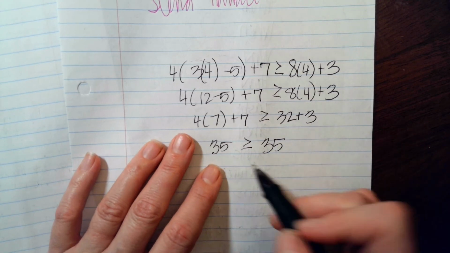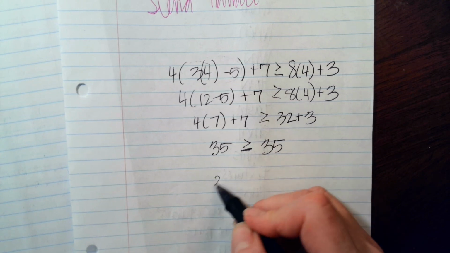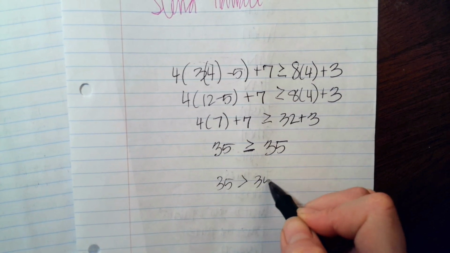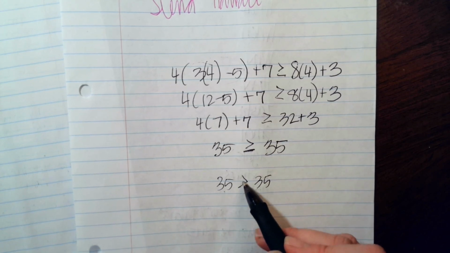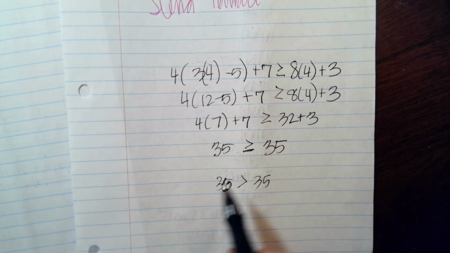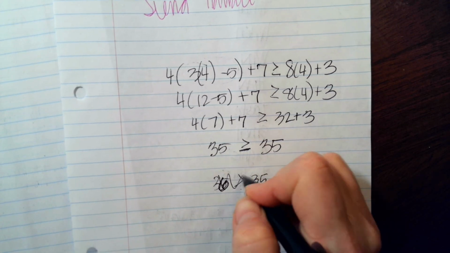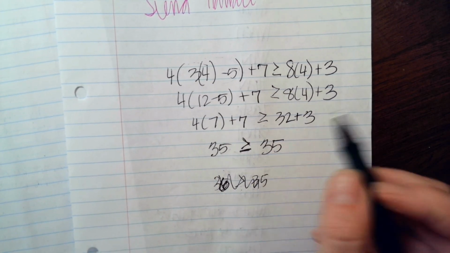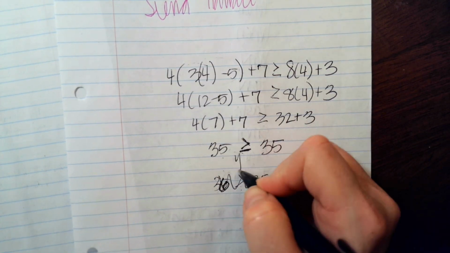So for this one, because it has equal to, it could be the same number, but if it was just like this, I would be incorrect because 35 is not equal or more than 35. So it would have to be something that looked like this. It could be any number. It could be 100. It could be 36. Anything that would make this sentence true would be what number I would get here. But because this is greater than or equal to, is 35 greater than or equal to 35? Yes. So I am correct.